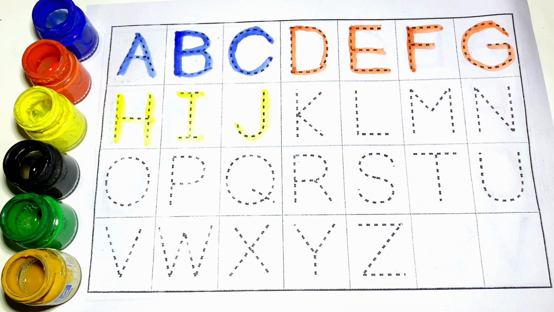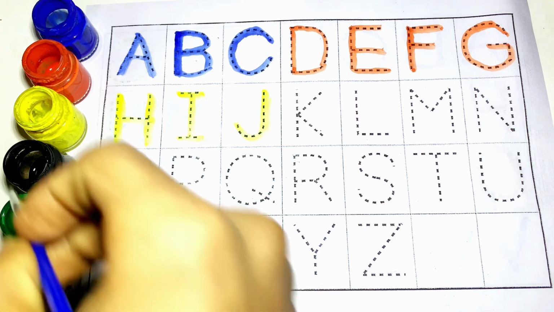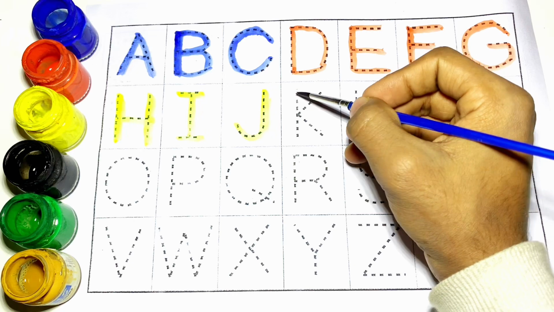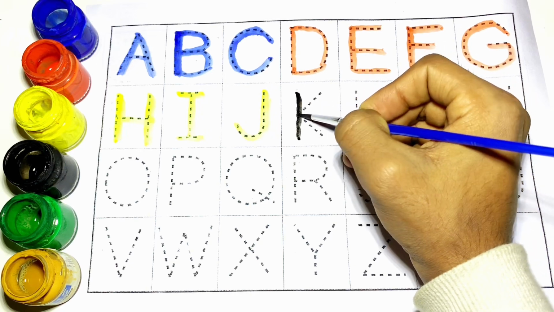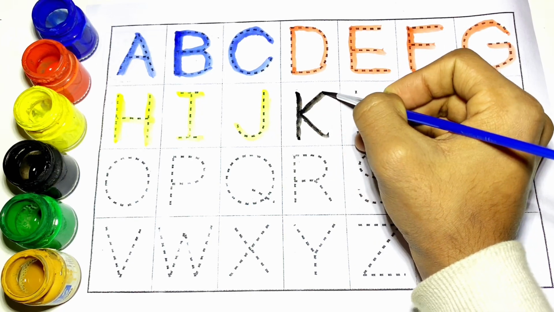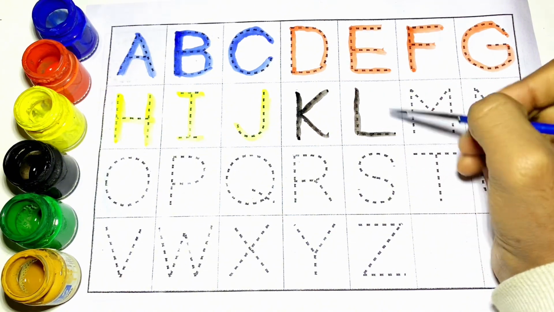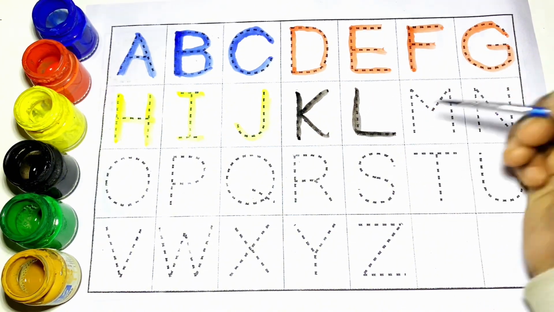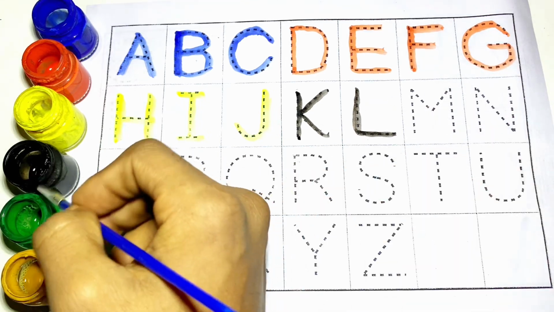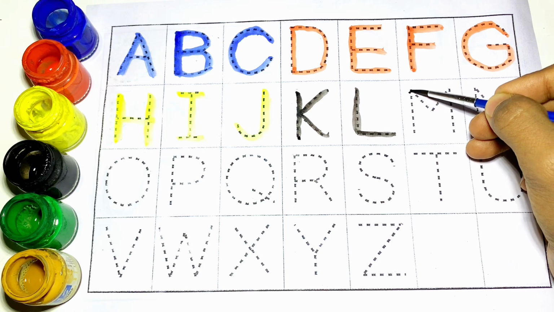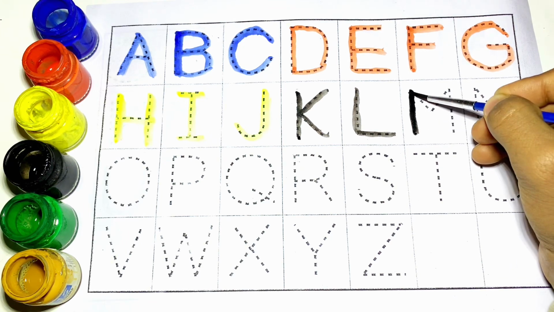Kids, now draw K. K is for kite. K is for king. And use black color. L. L is for lion. L is for lemon. Kids, now draw M. M is for moon. M is for mango.